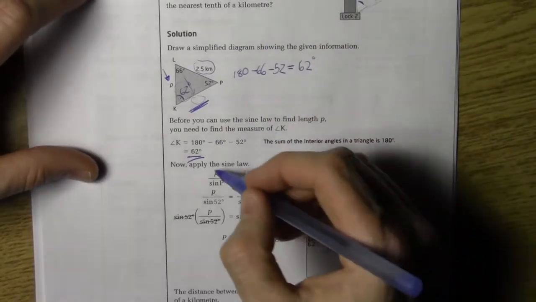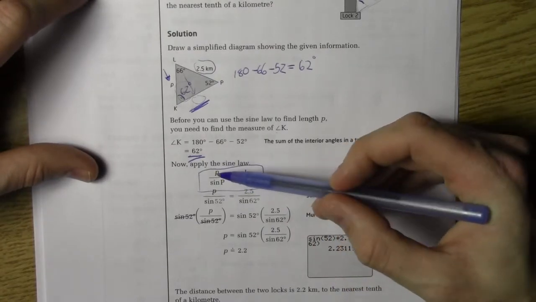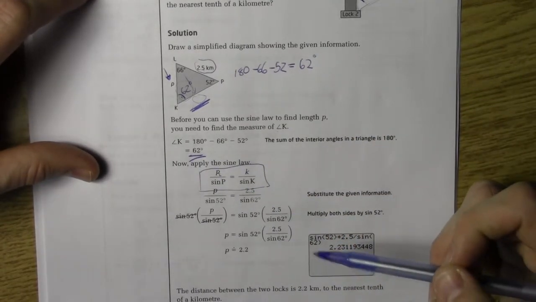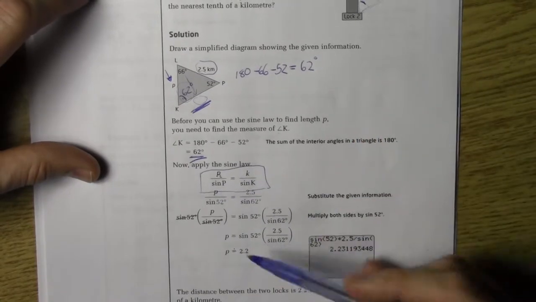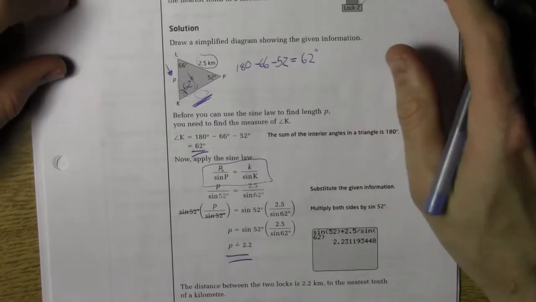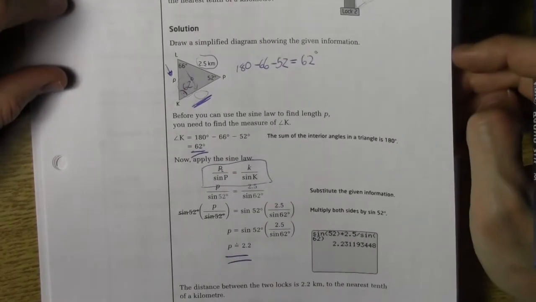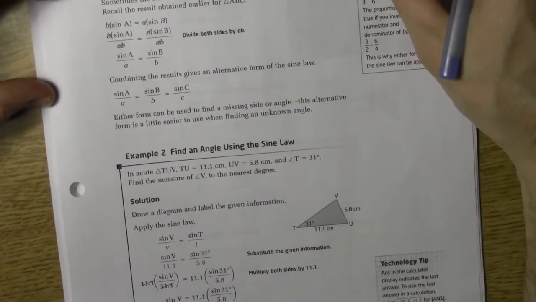Once we find that angle, we can create our equation. Again, because we're solving for the side length, we put the side length, P, on top over sine capital P, sub in our values, and solve for P, 2.2. Okay? Pretty straightforward. Any questions? All right. Carlson?